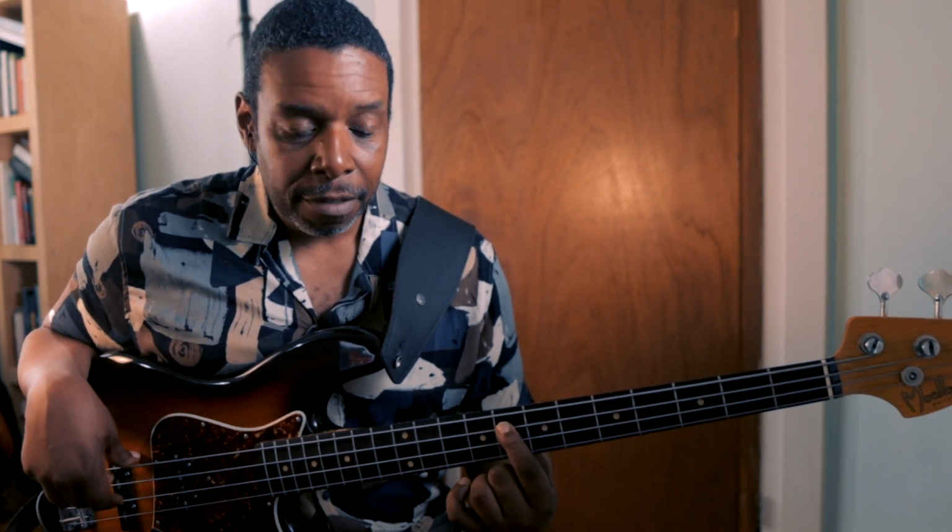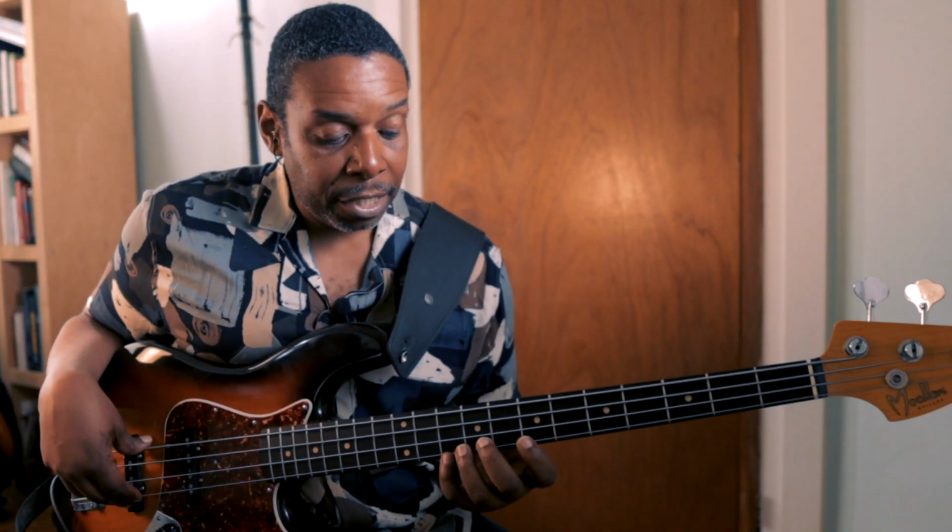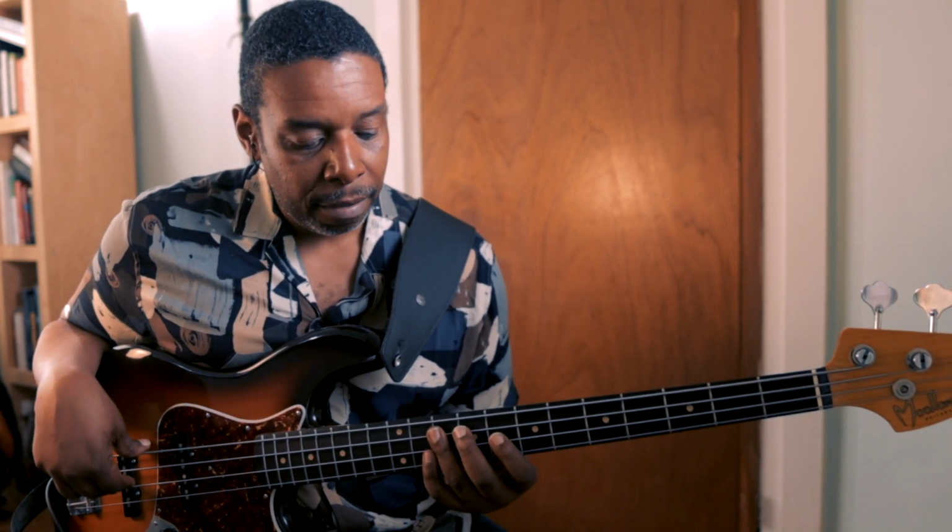If I'm on the root here, I can go down to that flat 7, which in this case is F, down to the D, which is the 5th, and then the 3rd, B. So I have 3 notes below the root that I can access over that 5 chord. So my shape really becomes this.